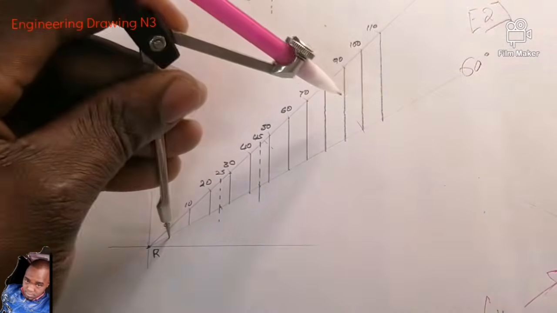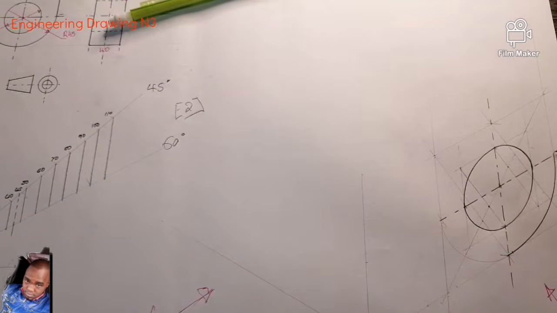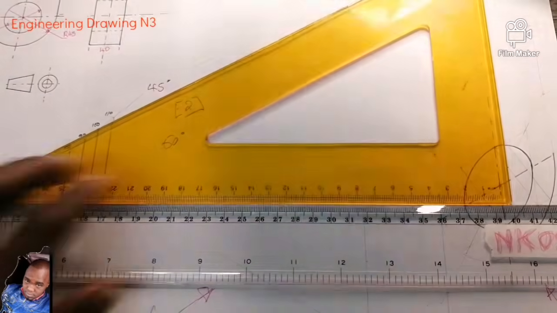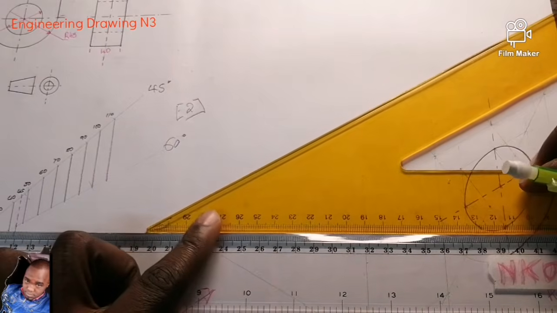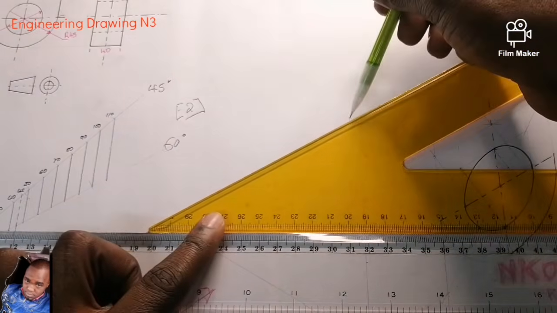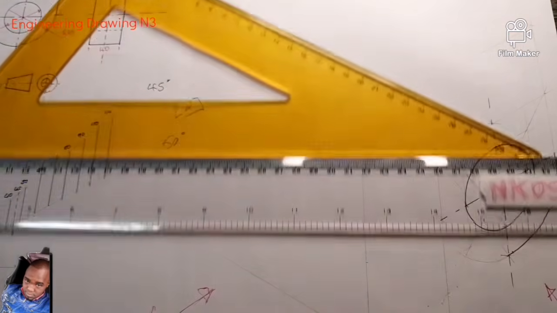There is my 100. Then from there I place it here, converted 100. I mark there, so which means let me make it clear there. So where my 100 ends, put this angle, faint, and this one.